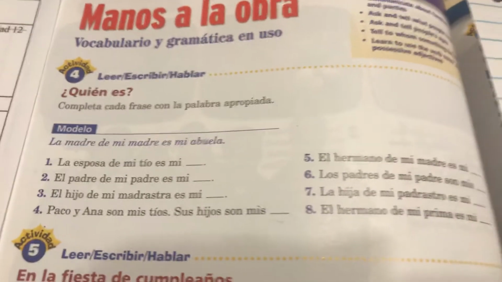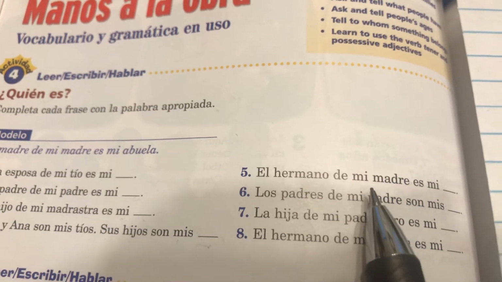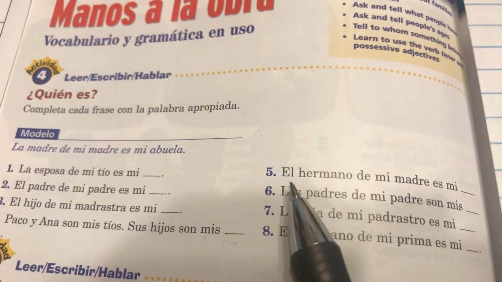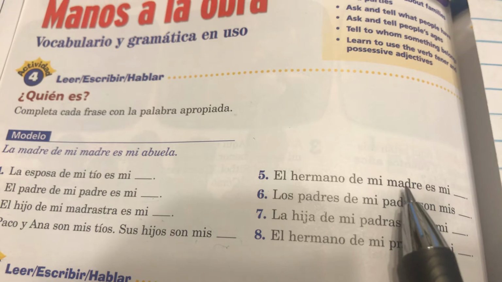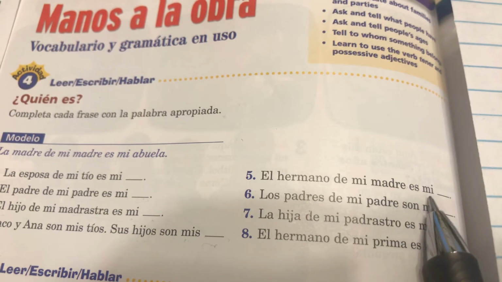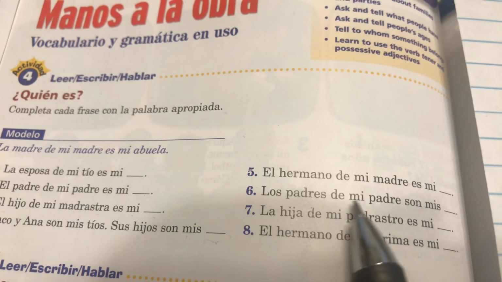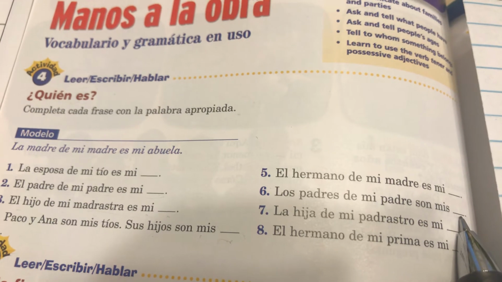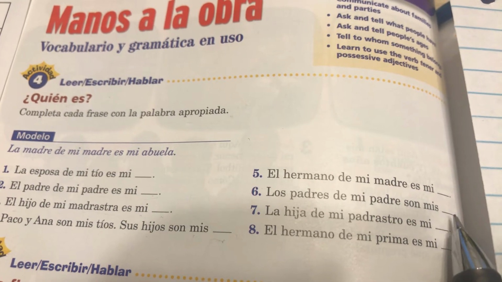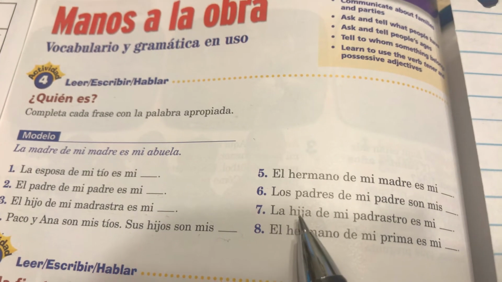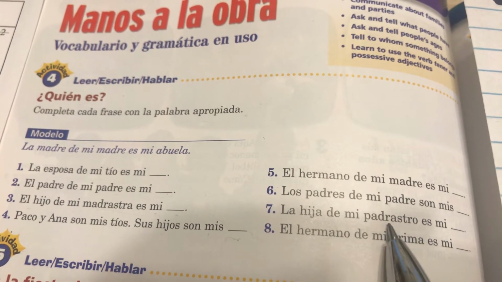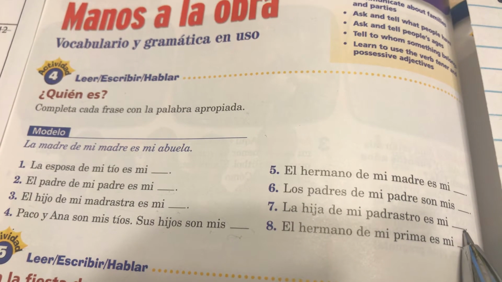The number 5, el hermano de mi madre es mi tío. The brother of my mother is my uncle. Los padres de mi padre son mis abuelos. The parents of my father are my grandparents. La hija de mi padrastro es mi hermanastra. The daughter of my stepfather is my stepsister.